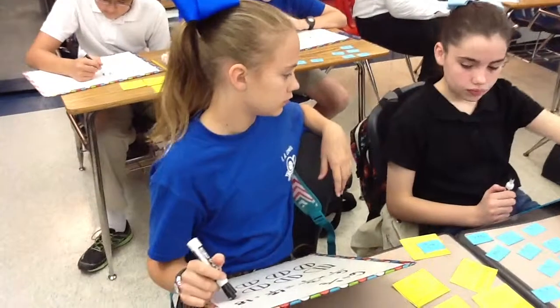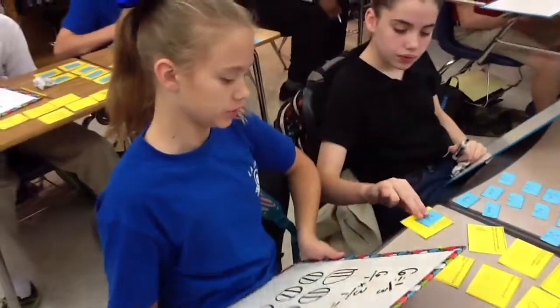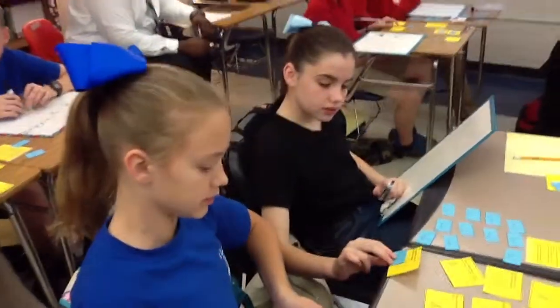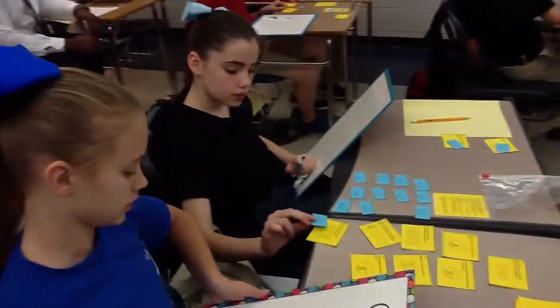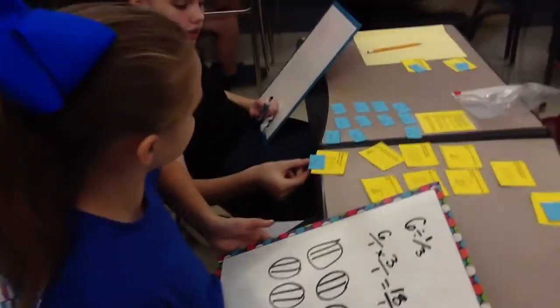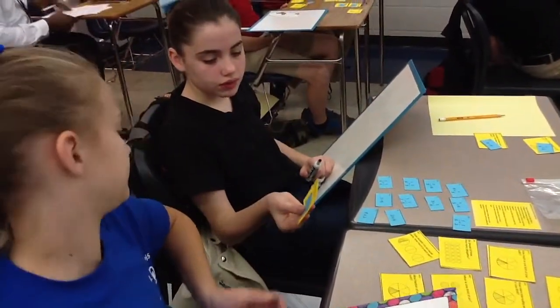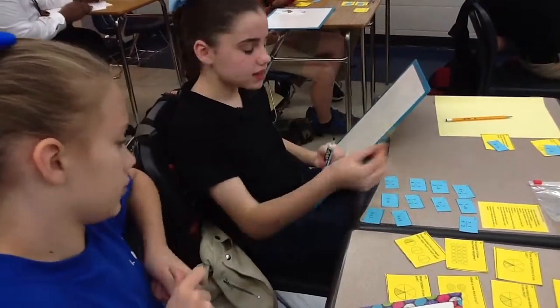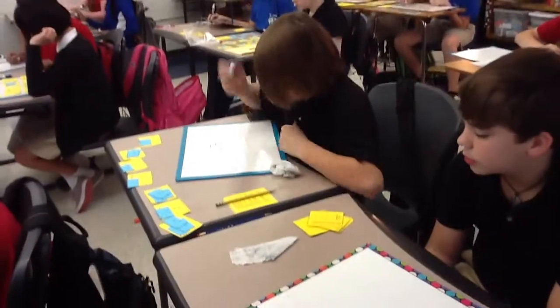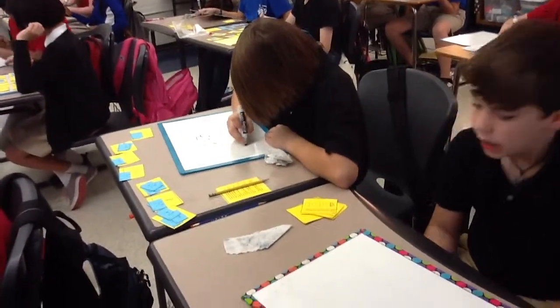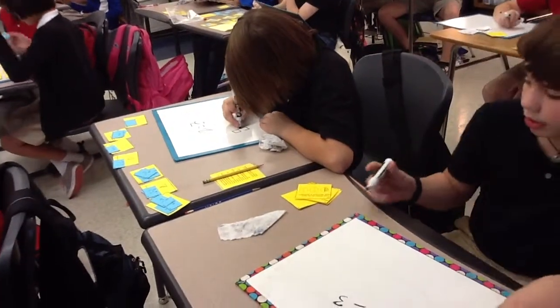Because you wouldn't divide them into 2. You divide 6 wholes into thirds. So I was thinking dividing the whole 6, but it was actually dividing each of the 6. So I think we're supposed to just draw it. Oh look, yeah, we have to draw it too.